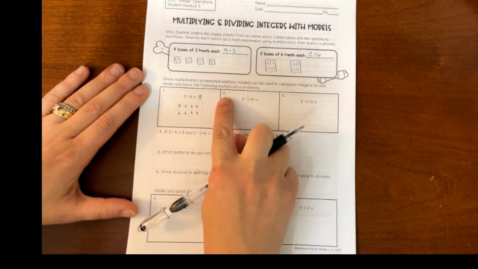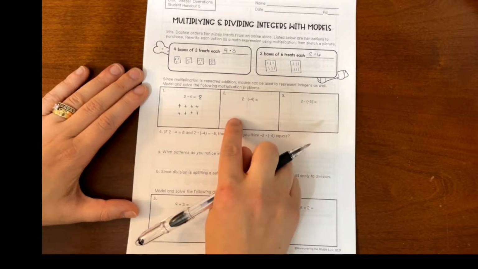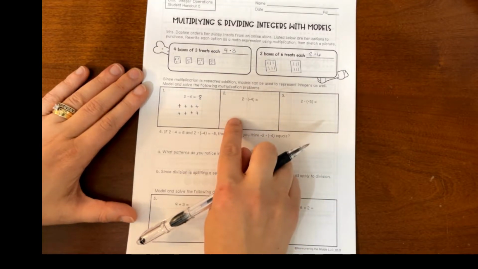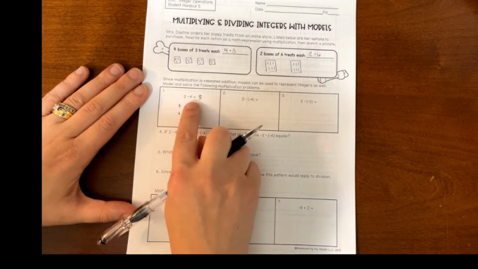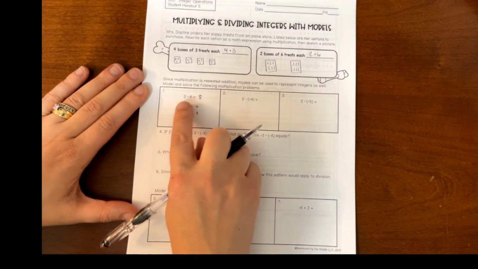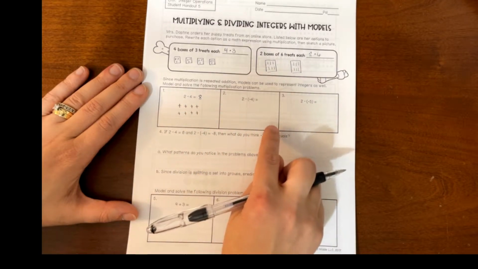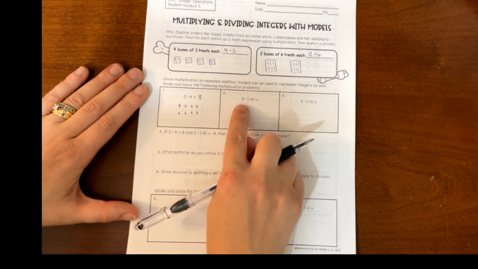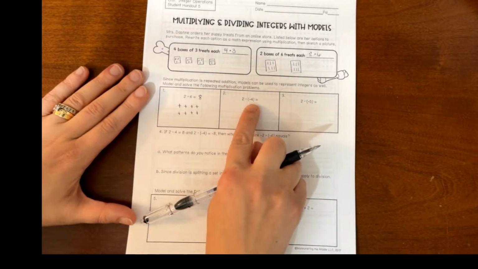Now let's look here at the second question, because this is going to change a little bit. Anytime we are multiplying or dividing, the rules are a little bit different. When I'm multiplying numbers and they have the same sign, either both of them are positive or both of them are negative, or I'm dividing and both numbers are positive or both numbers are negative, my answer will always be positive. Those negatives cancel each other out. But when I'm multiplying or dividing and my signs are different, one's a positive and one's a negative, like in this example, then my answer will always be negative.